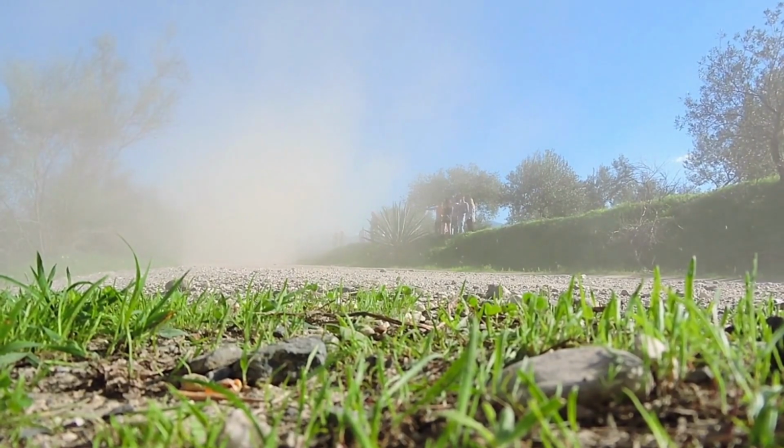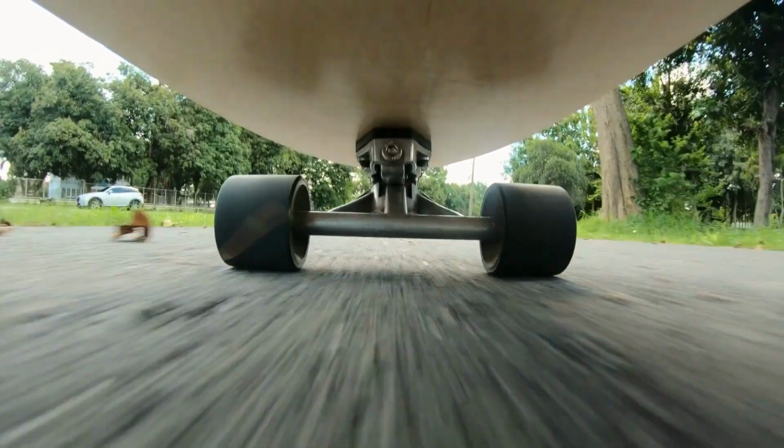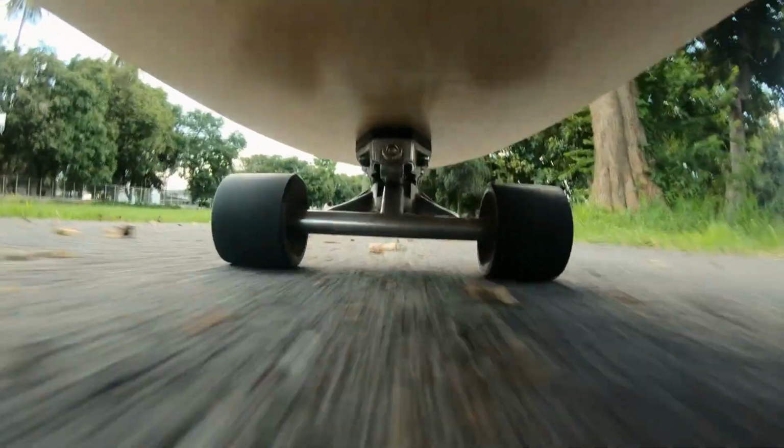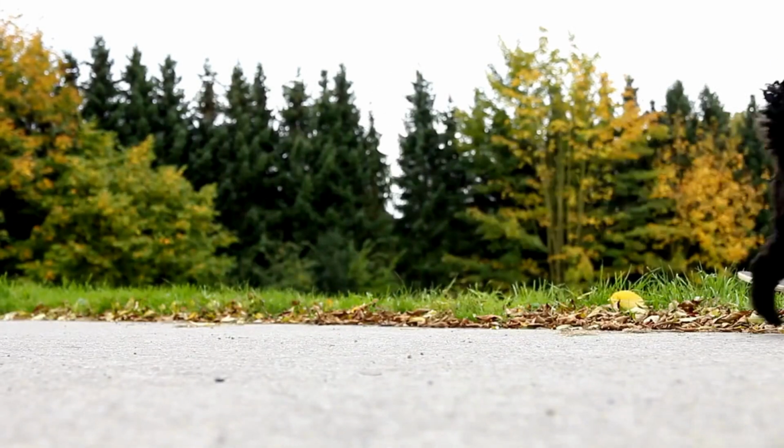So, remember, forces are the hidden helpers behind every movement you see. From flying airplanes to rolling skateboards, the world is a playground of force and motion.